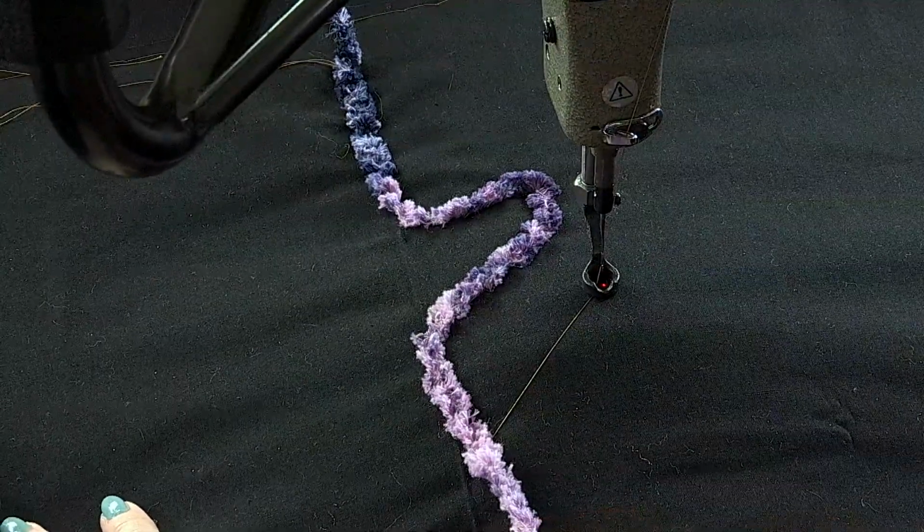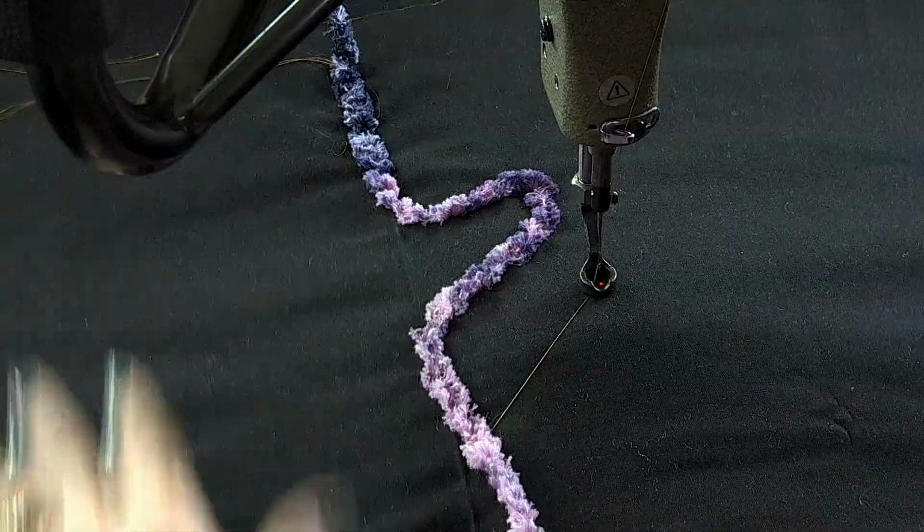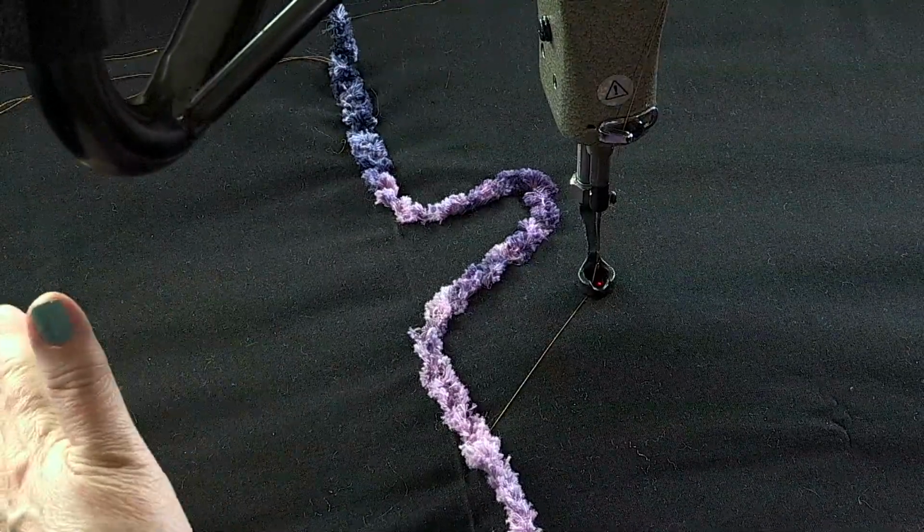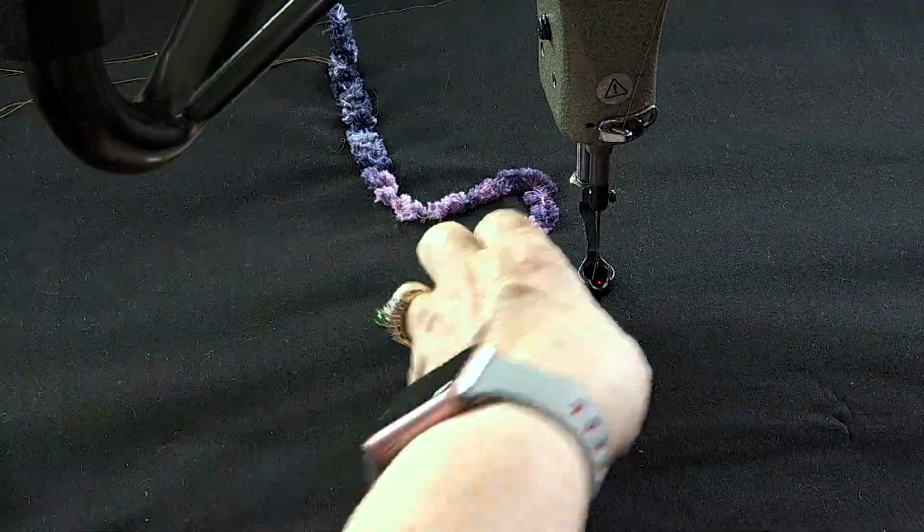You like that? That's beautiful. That's awesome. I love the colors. I know, and the textures and the dimension. Everything, everything.